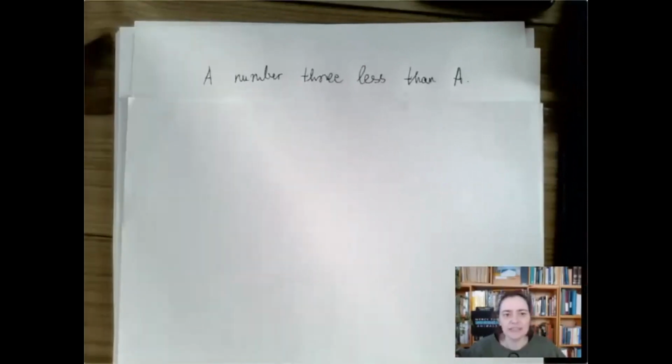A number 3 less than 8. This is not the same as a number is 3 less than 8. You should know the difference between an expression and a sentence; it's the same difference as mathematics expression versus statement. This is not a statement, this is just an expression. So how would you express a number 3 less than 8? If A is 8, we should somehow land on 5. If A is 10, we should land on 7. How would we express it?